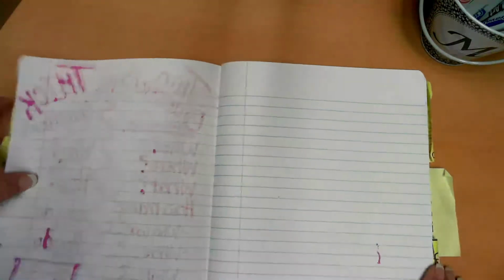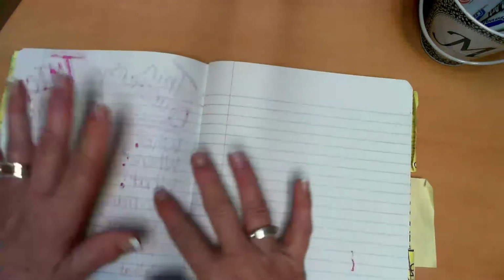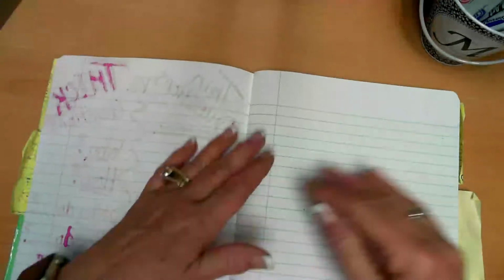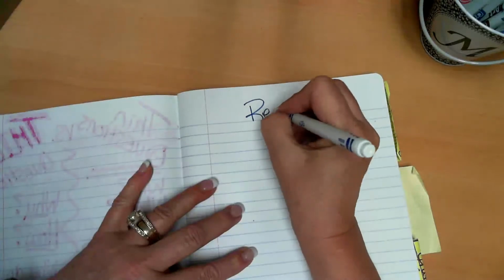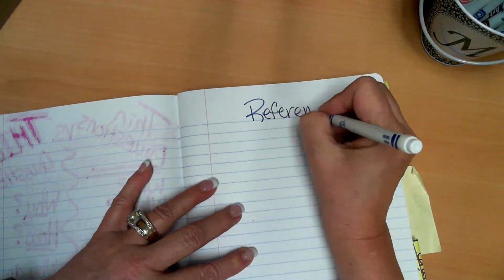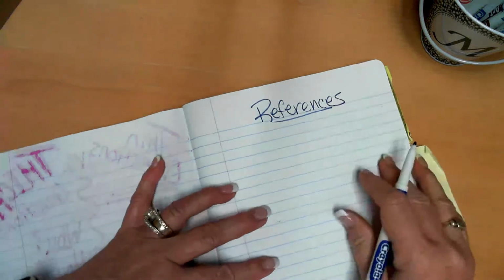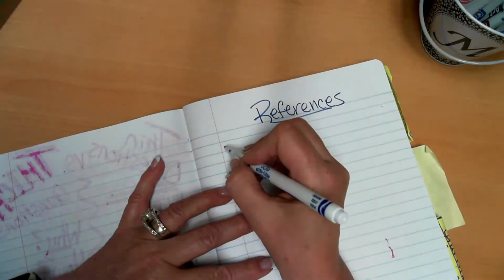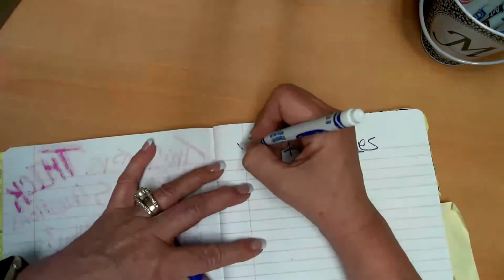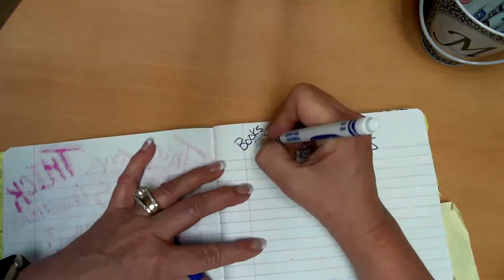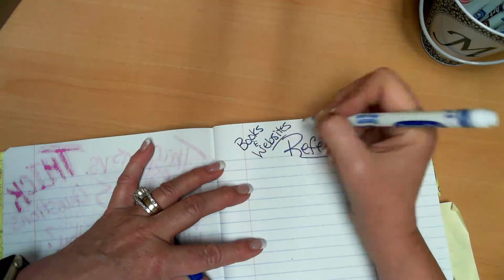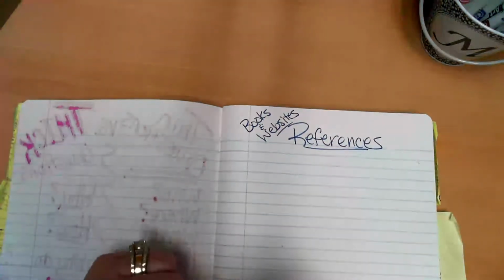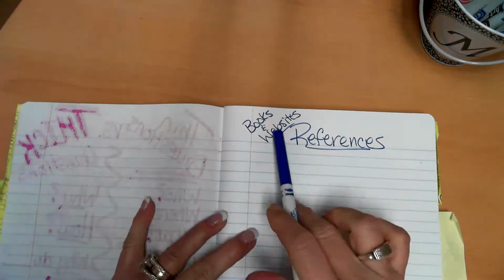All right, so hopefully you have your 4 to 6 questions. Turn the page from your thin and thick questions notes, and on this blank page, at the top, I want you to write the title, References. This is where you're going to list any books and websites. You might even find some articles in other places, magazines or something, if you have those at home, but books and websites that you're going to use.